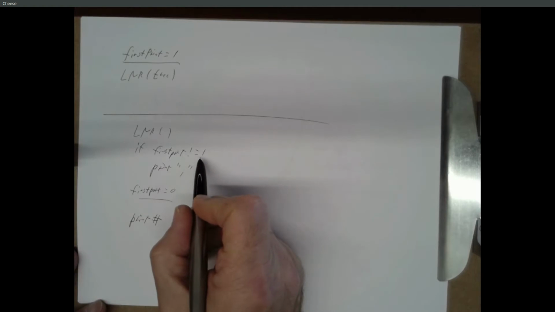But then the next time that you're going to do a print, so you recursively called LNR, it's going to say, is first print 0? Yes, it is, so I'm going to print a comma. So that's probably the easiest way to do it. And like I say, that's one case where a global, at least global to the LNR stuff, kind of makes sense. You can pass a variable, but it kind of defeats the recursion mechanism to do that, because recursion's trying to keep everything local.